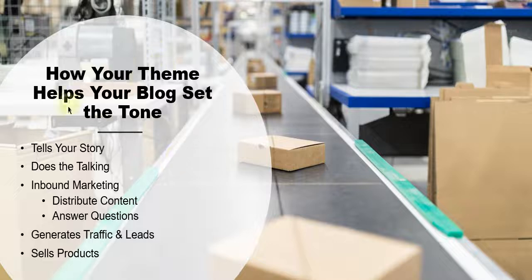That is how your theme, and the content that you put on your site, gets people from being a visitor to those products that are going down the conveyor belt, where you have actually converted someone from a visitor to someone who has made a purchase. So you start telling that story by using your theme, the fonts, the images. You set the tone, and your theme really allows you to do that. So your theme helps to tell the story.